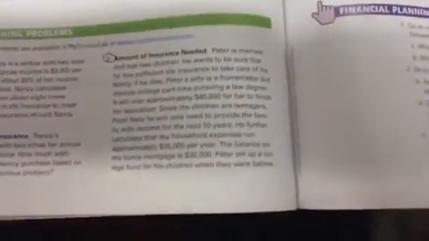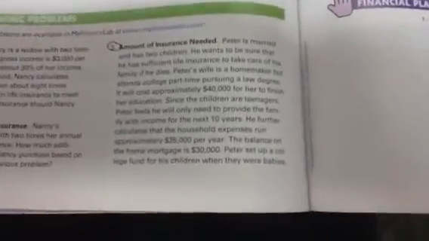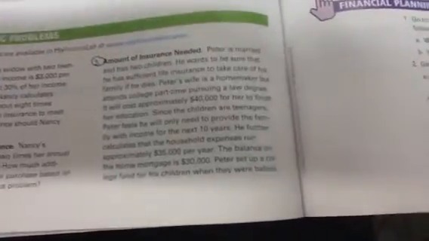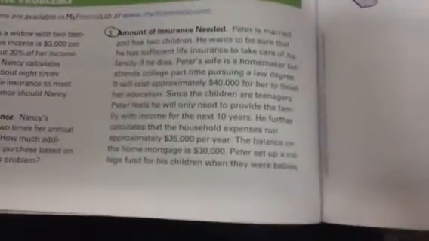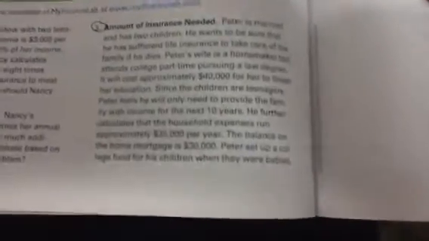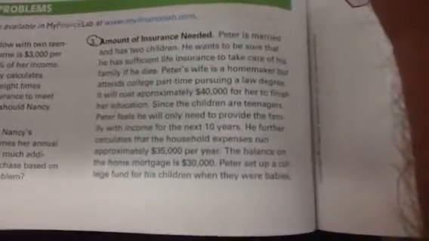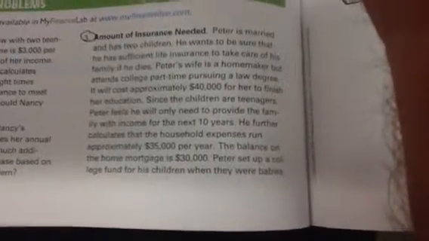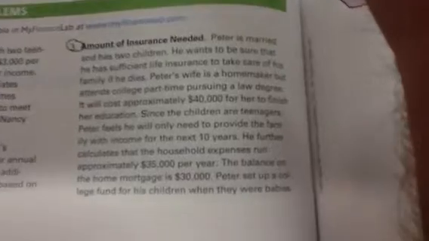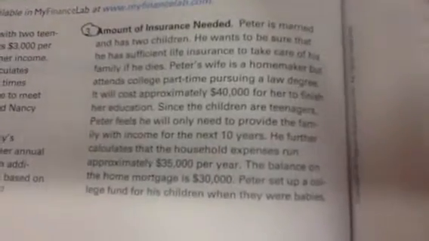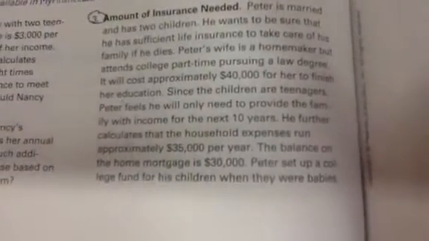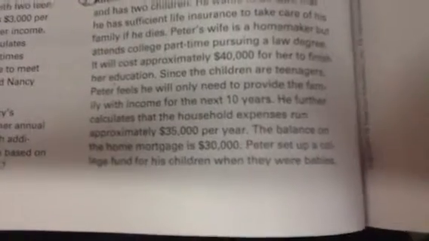Did you catch all of the little things they did in this problem to make it easier? I know it seems complicated and long, but there've been a number of setups in here to make this doable, so it's not really that bad. One of them is that the children's college is already taken care of, so that doesn't need to be addressed explicitly in the problem. But the other big one is Peter's wife is a homemaker now, but she's going for her law degree.